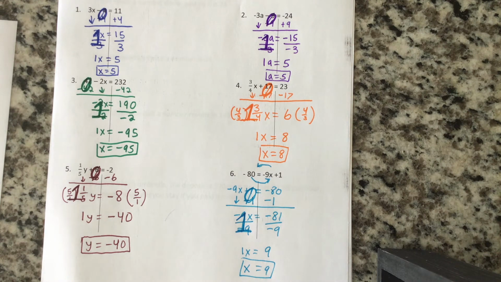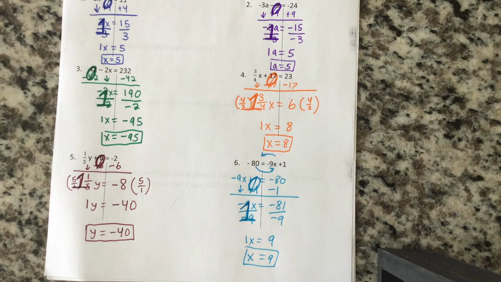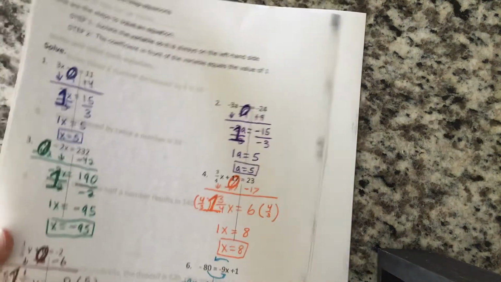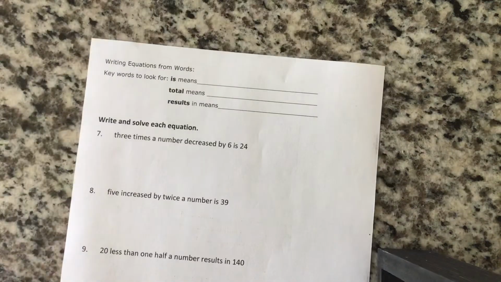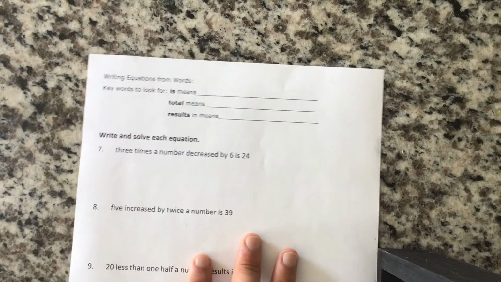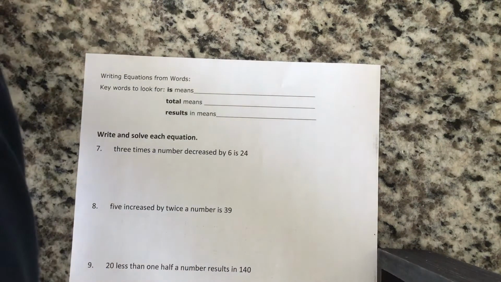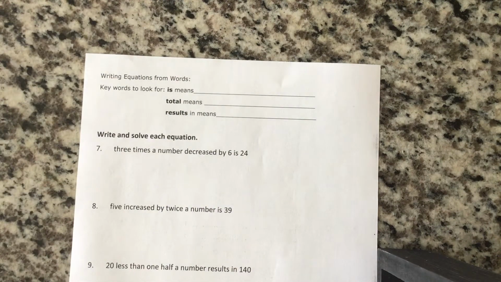First page, done. Now what we're going to do is go to the back and look at some word problems, okay? And this picture is going to be posted, so I will come back to it. So in these word problems, at the very top, we have some key words that we need to look for in these word problems, okay? So some key words to look for.